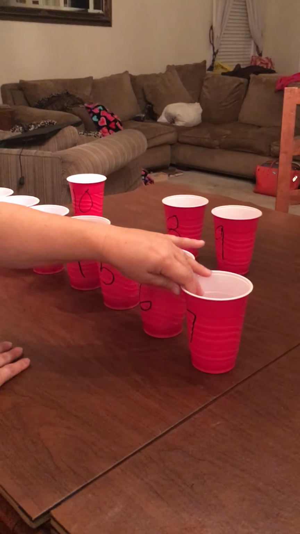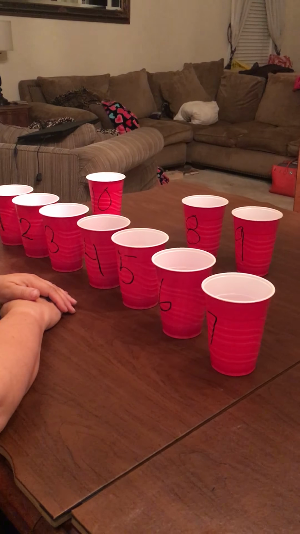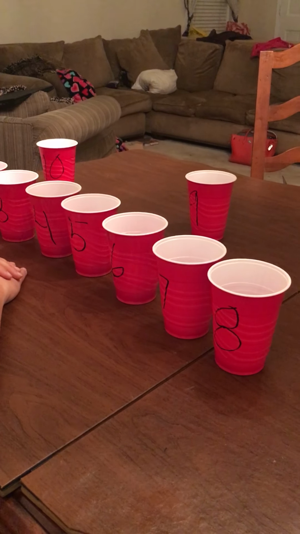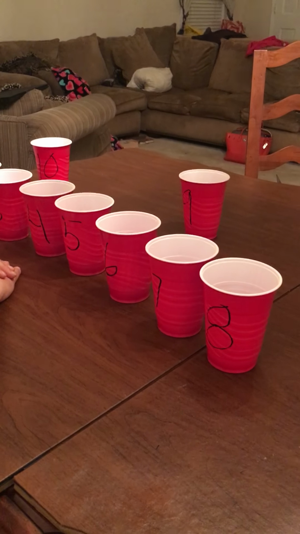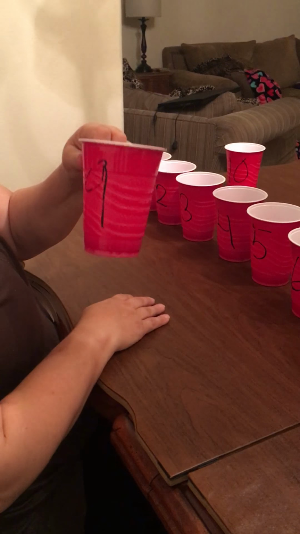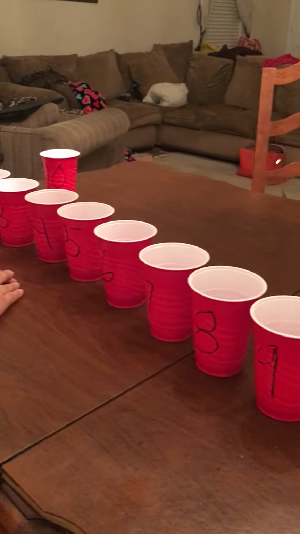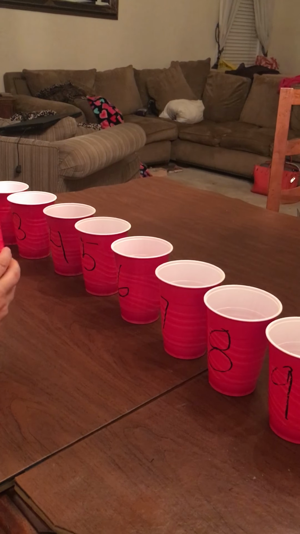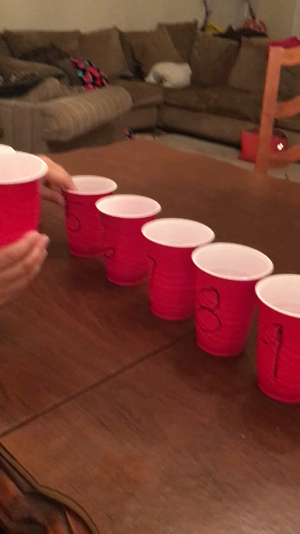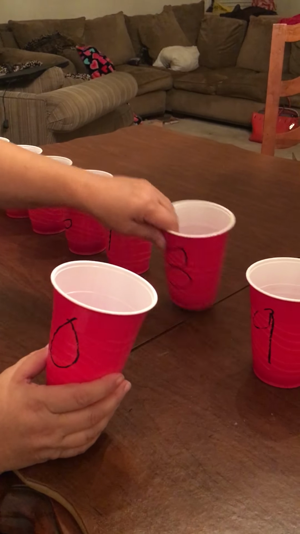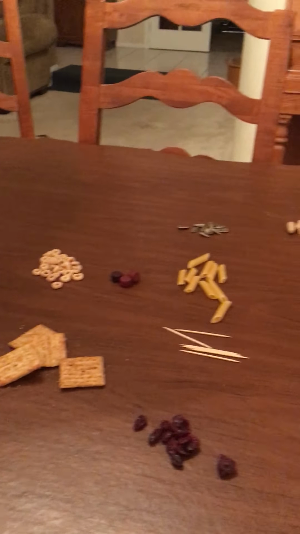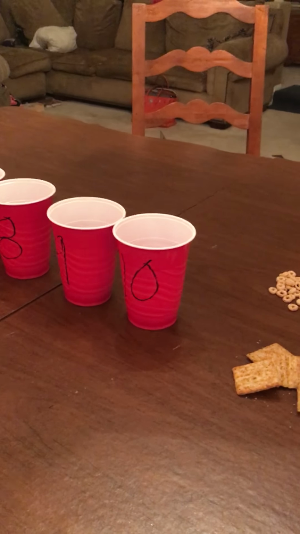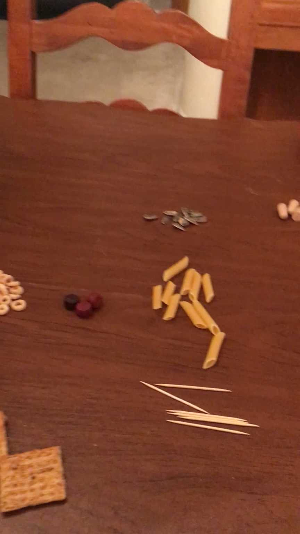7. Great. And after 7, we have 8. Awesome. And after 8, what's next? We have 9. And after 9, we have 10. Great. So now that we have all of our cups in order, what we're going to do next is take a look at our objects and put the amount in the cups that we have. So we're going to go from object to object.